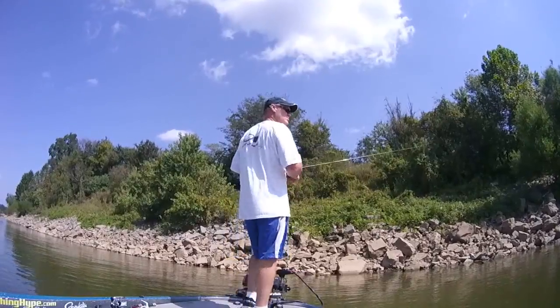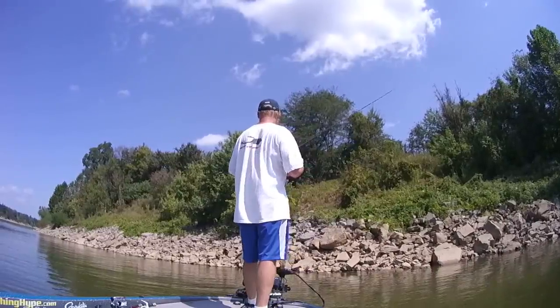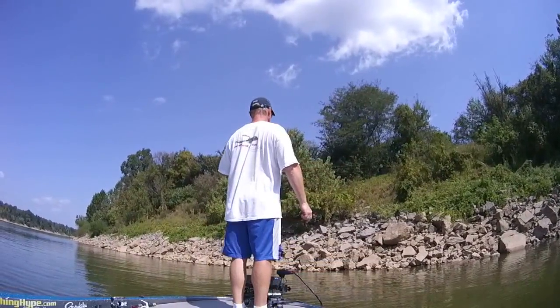Caught fish kind of pretty much on everything we're throwing today. The shaky head, the swim jigs. Caught them on a crankbait.